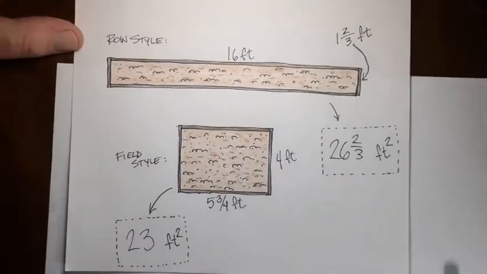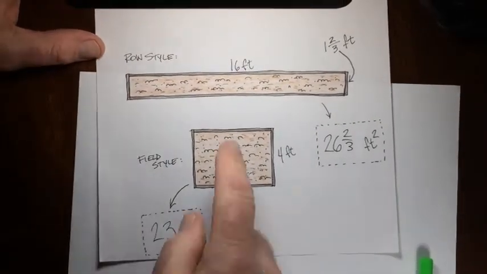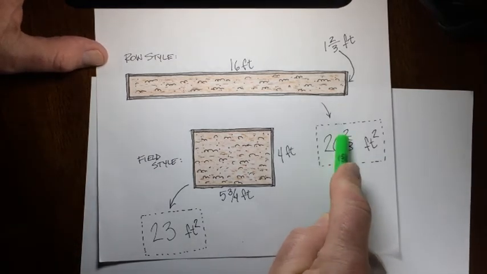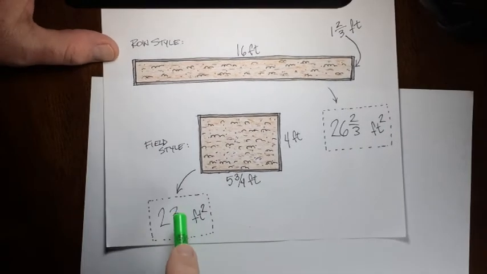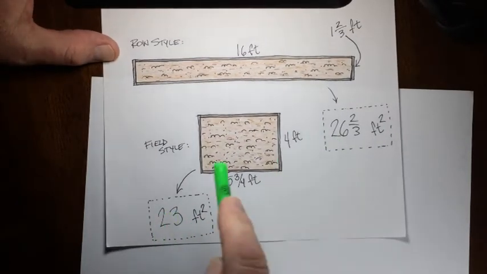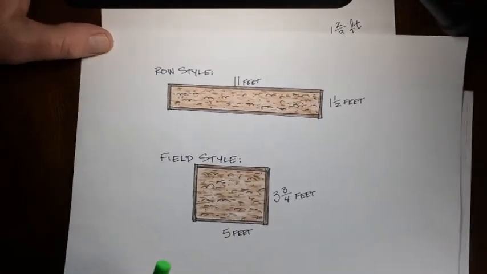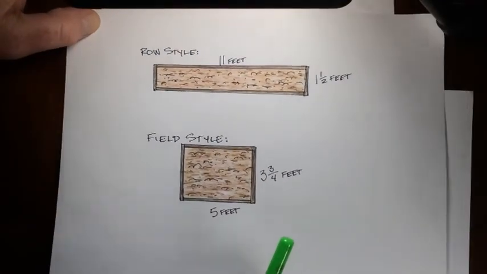So you'll remember we started out with not knowing which was the better choice. And we figured out the square footage for one, figured out the square footage for the other, and then we found the difference between the two. So you're going to have on Google Forms just one question for today.